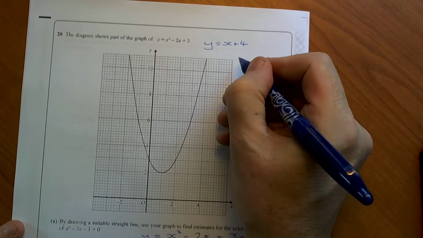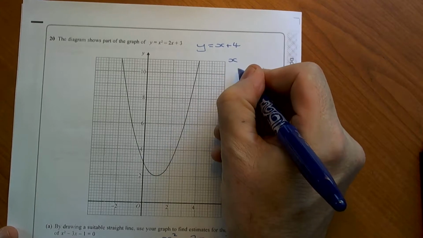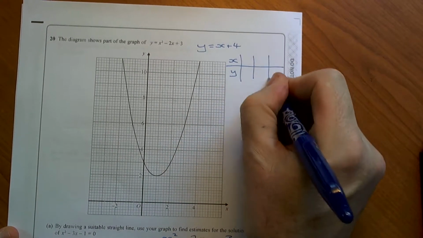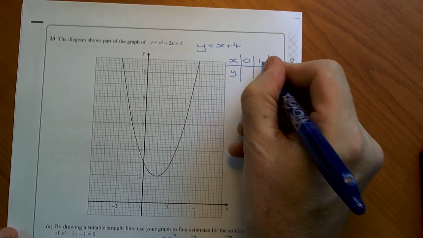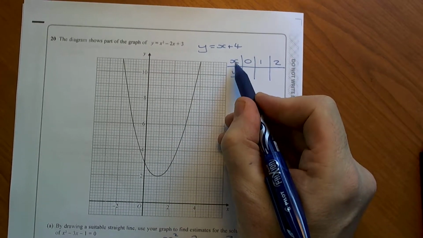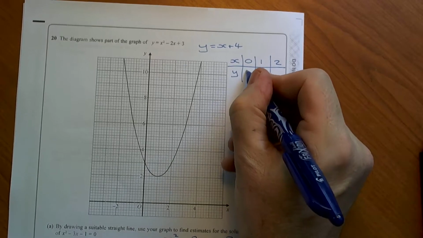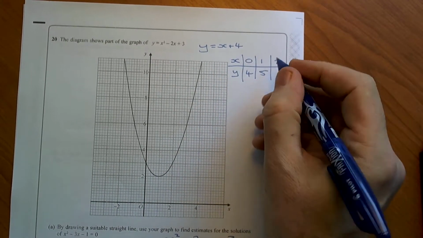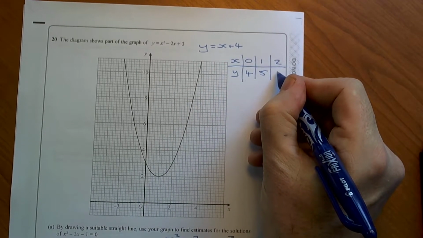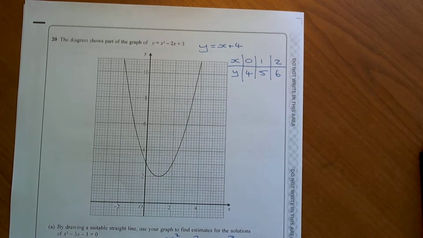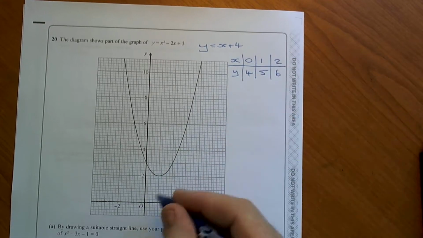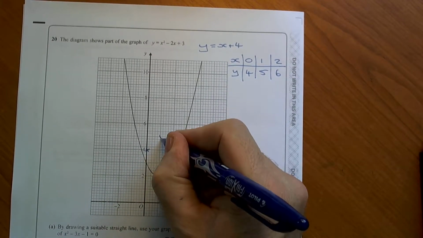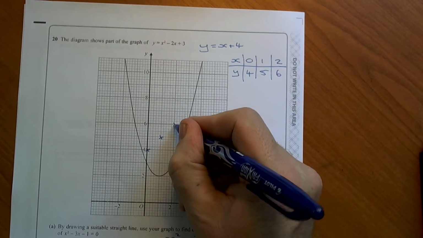So to draw this then, let's draw up a little table, x and y. We only need 3 points to be able to plot a straight line. So if x is 0, 1 or 2. If x was 0, y would be 4. If x was 1, 1 plus 4 is 5. If x is 2, 2 plus 4 is 6. So let's plot those 3 points. 0, 4, that's that one there. 1, 5, and 2, 6.